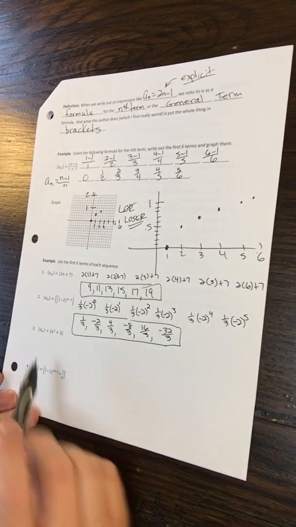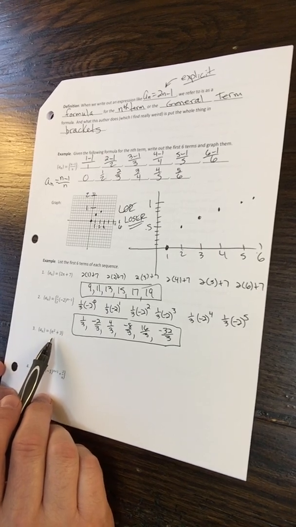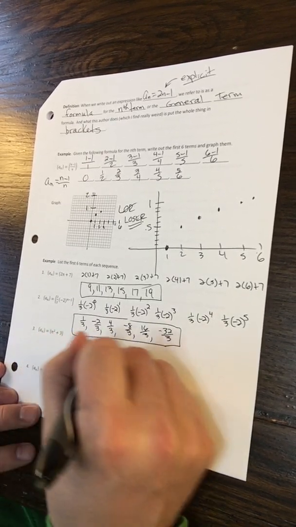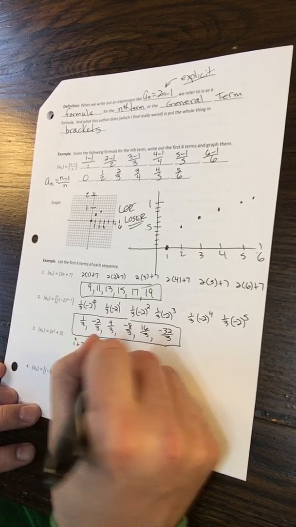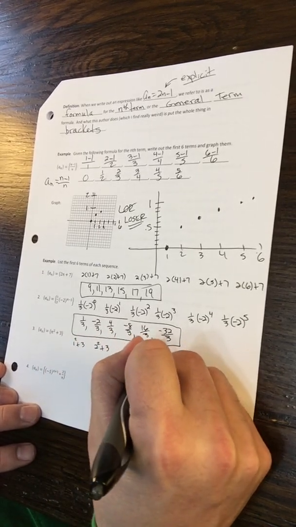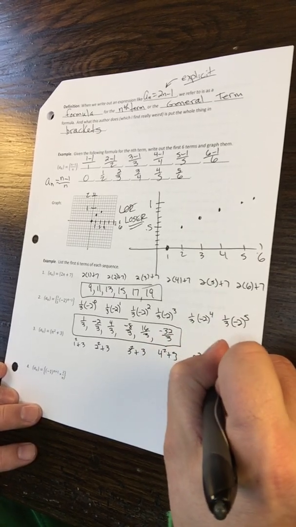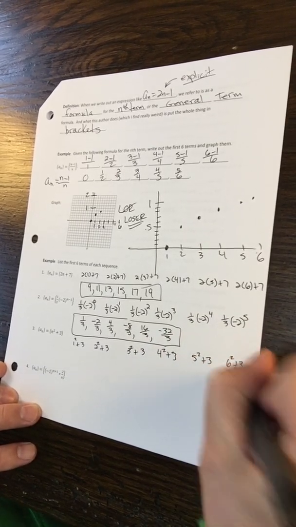Right. Okay. n squared plus 3. Put in a 1, we have 1 squared plus 3. Then we have 2 squared plus 3. Then we have 3 squared plus 3. 4 squared plus 3. 5 squared plus 3. And 6 squared plus 3.